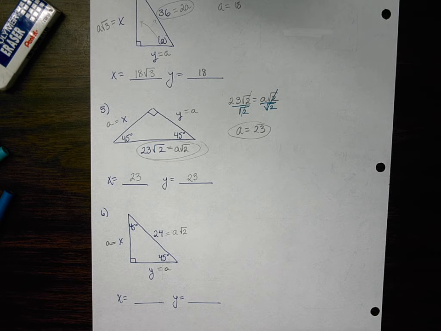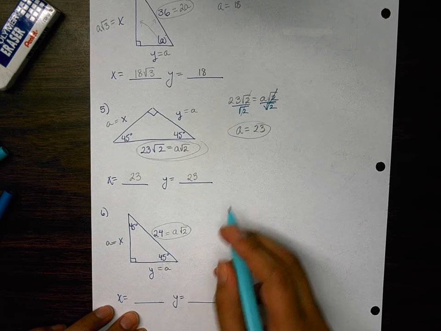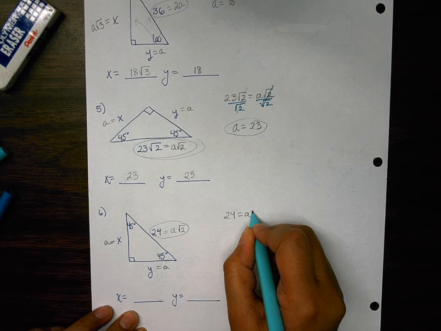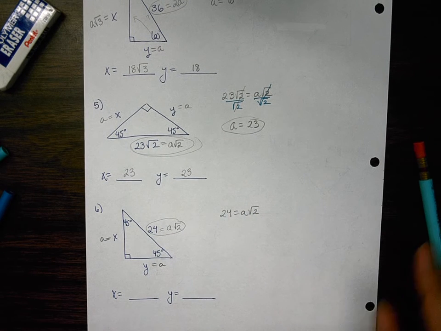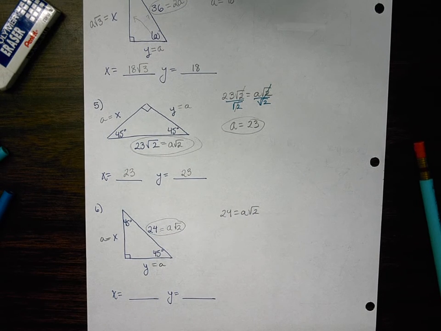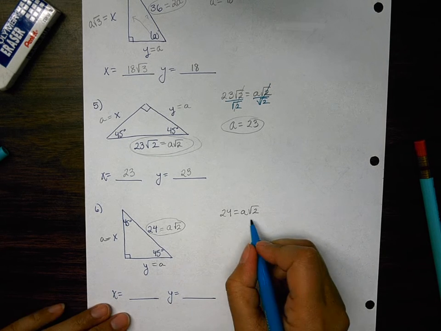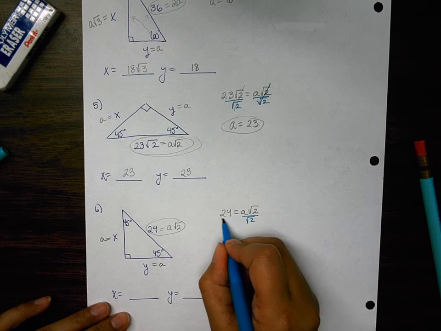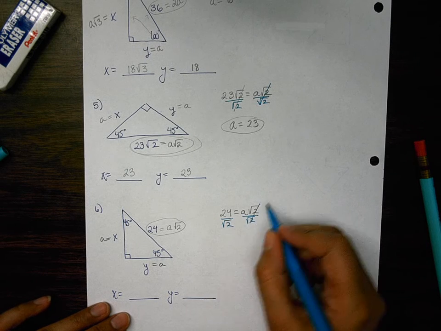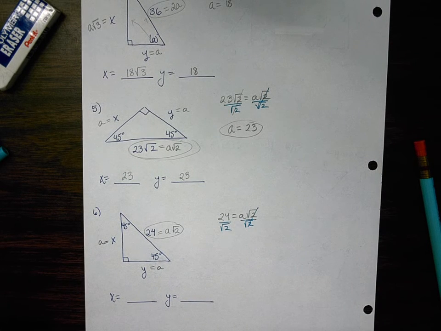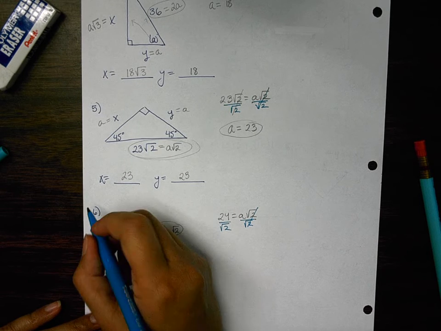All right, which one am I going to use to solve? The A, or the A root 2? A root 2. Okay. 24 equals A root 2. What am I trying to get by itself? A. So what do I divide both sides by? Radical 2. Unfortunately, it does not do what it did on the last one. It doesn't cross out. It doesn't reduce like the last one.